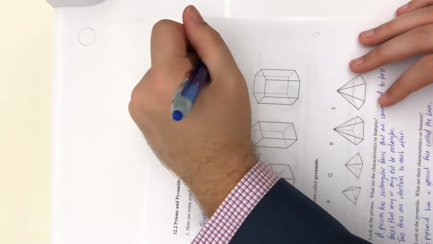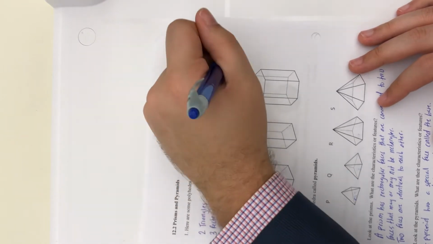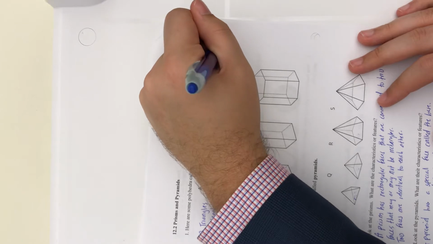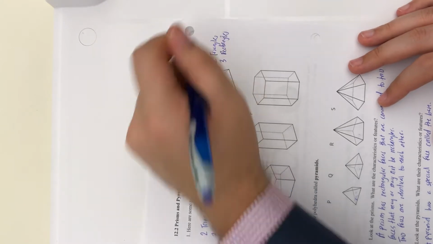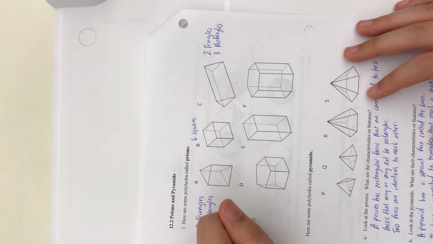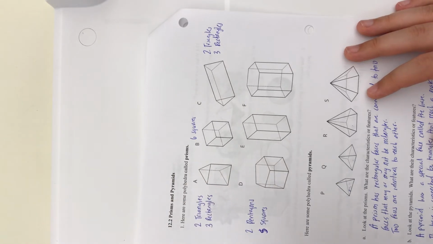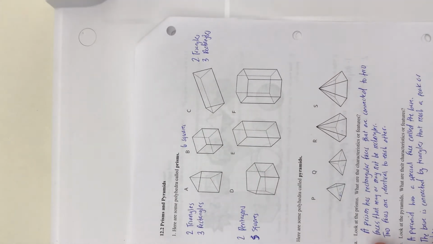For C, 2 triangles and 3 rectangles. For D, we have 2 pentagons and 5 squares. 5 squares, my bad. My brain is going faster than I'm writing.